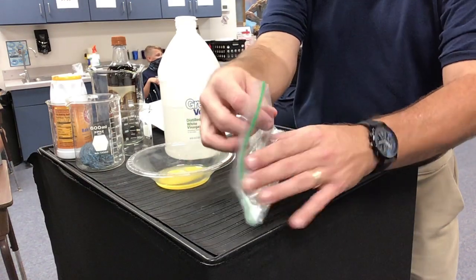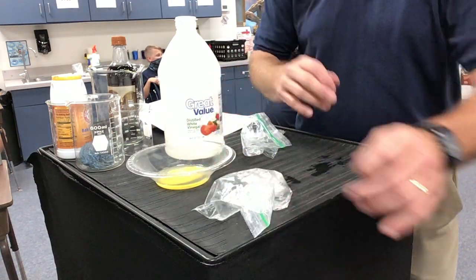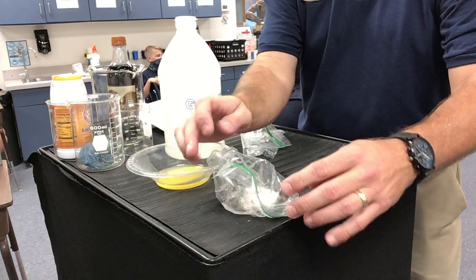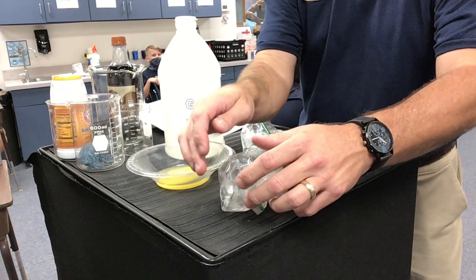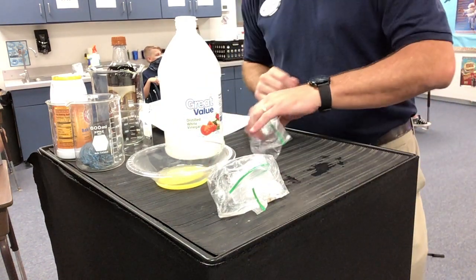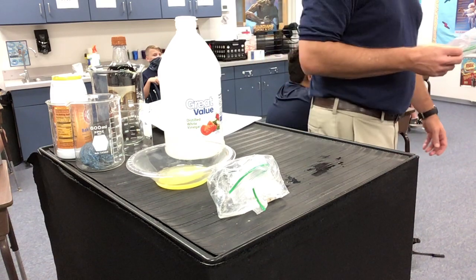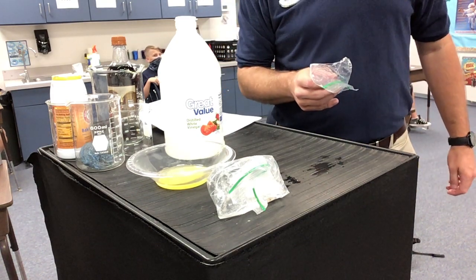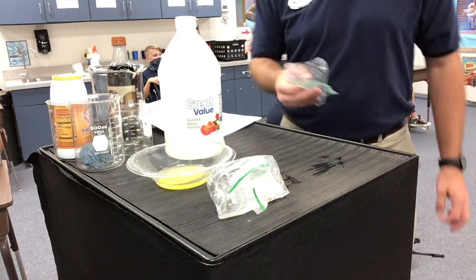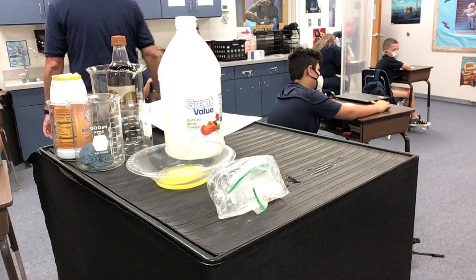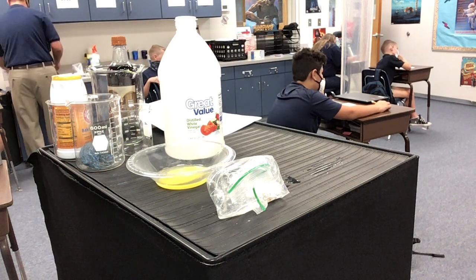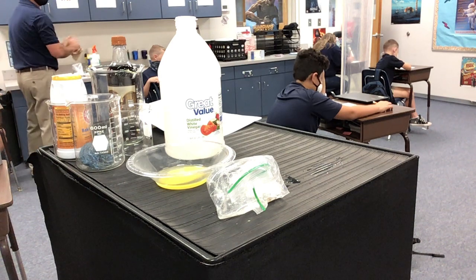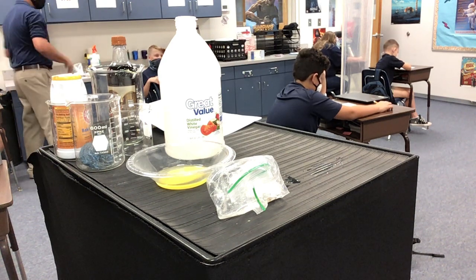For a little bit and see if you guys can see any kind of a color change or bubbles. How do we know if it's an odor change? I'm going to tell you right now, there is not an odor change. All you're going to smell is vinegar, okay? So there is no odor change. And I'll also tell you, there is no temperature change. Okay, it's not getting any hotter or colder.